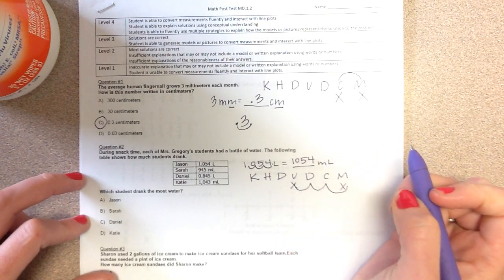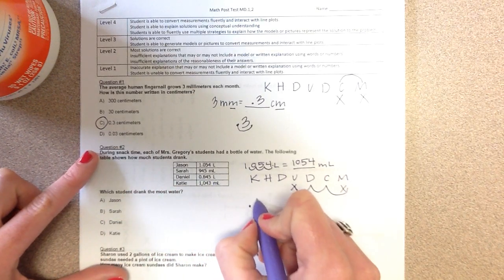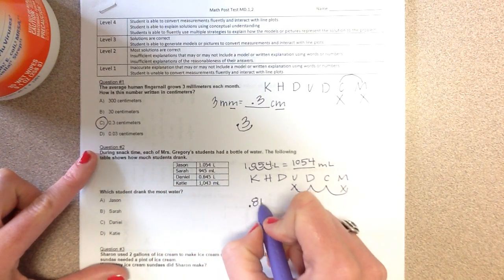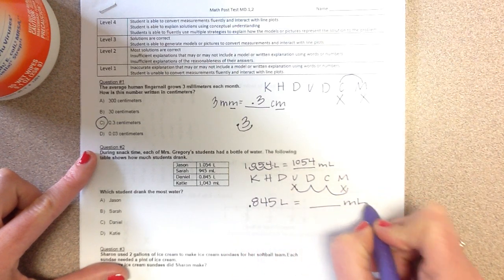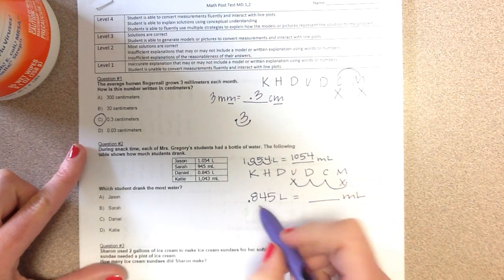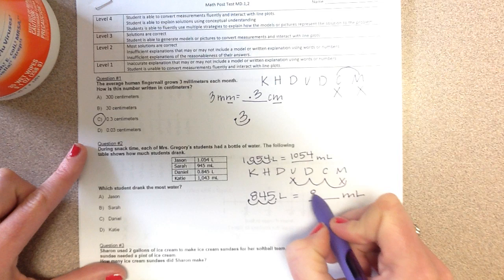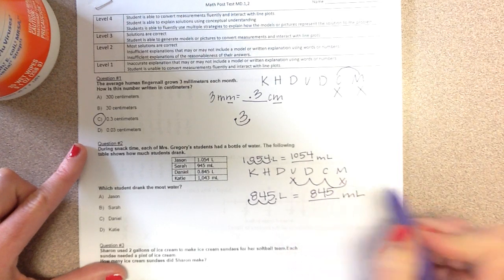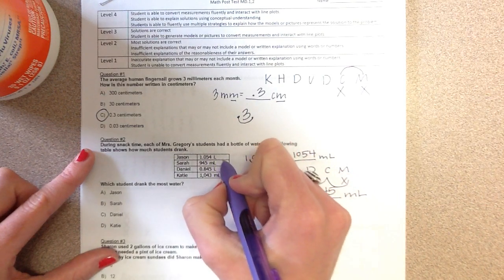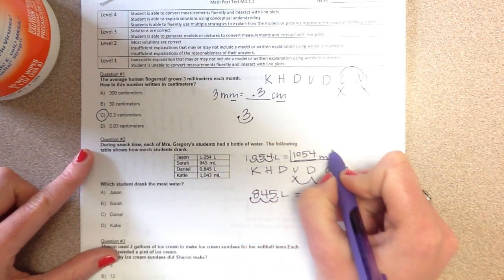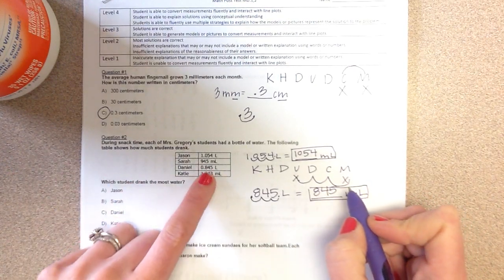Okay. And then now my last one for liters is 0.845 liters equals blank milliliters. I already know I'm going to have to move it 3 times. 1, 2, 3. So that means my answer is 845. So now the question is, because this equals that, that equals for Jason, and that equals for Daniel.